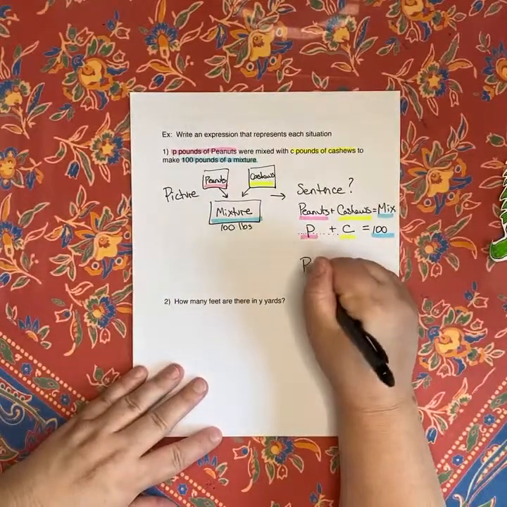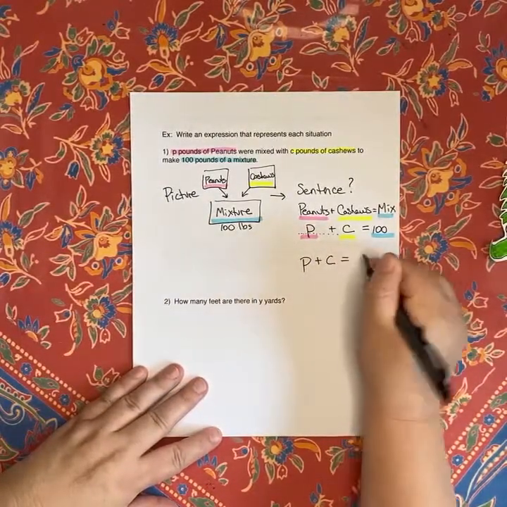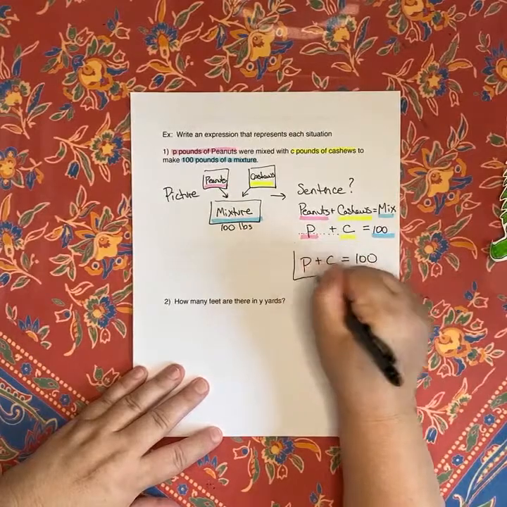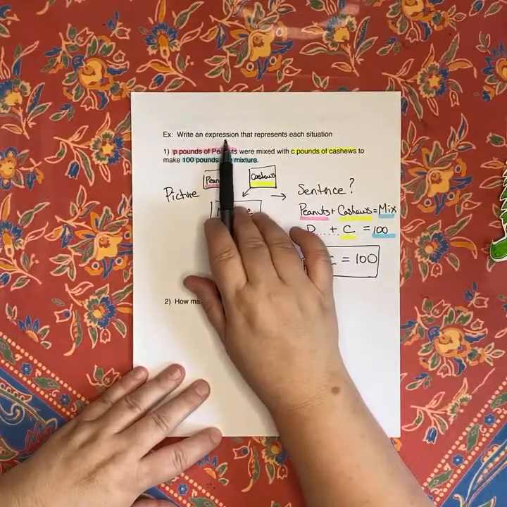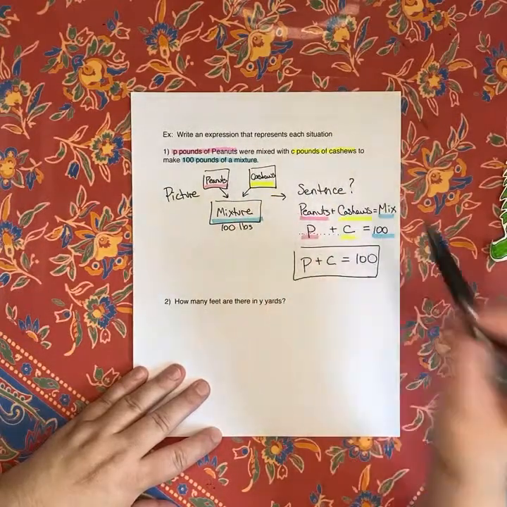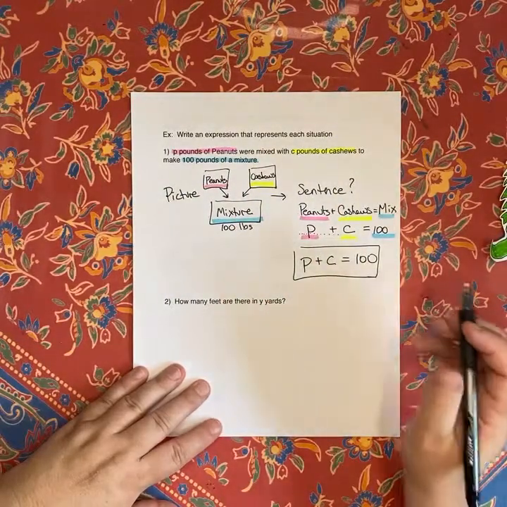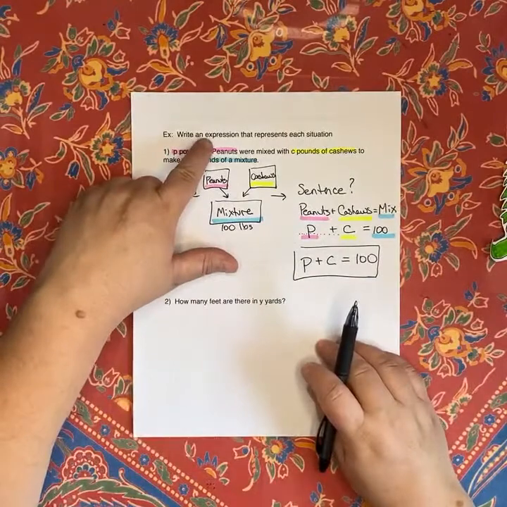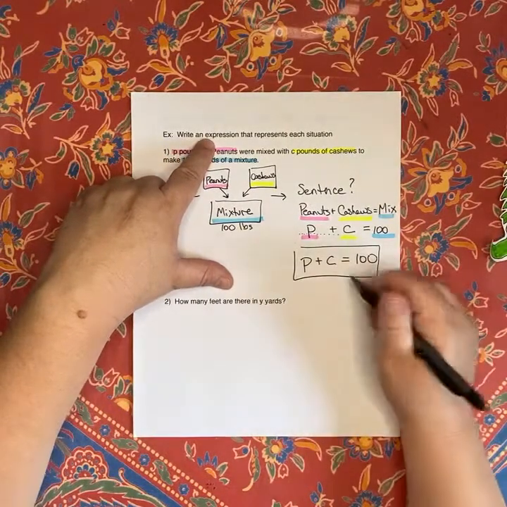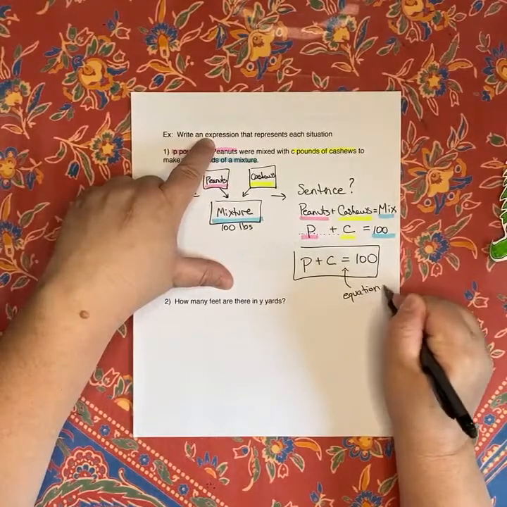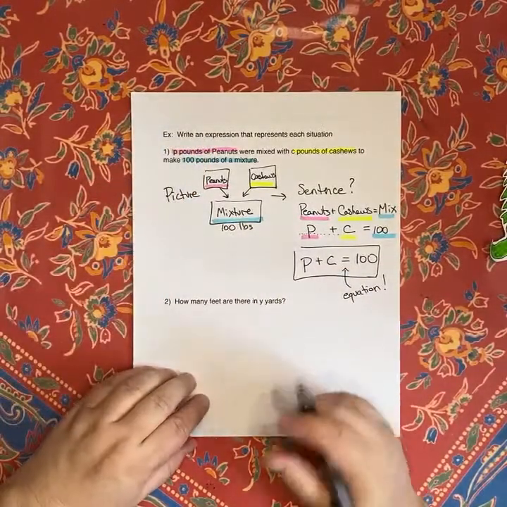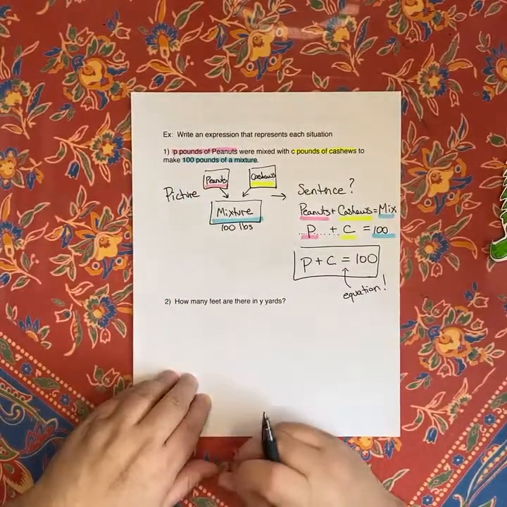So I think I've got a really nice equation here. P plus C equals 100. Let me double check what were the instructions. Write an expression that represents each situation. And in fact, oh my goodness, I broke the rules. I gave you a problem. This isn't an expression. This is an equation. So it's not just an expression, it's an equation. Woohoo. Well, look at that.